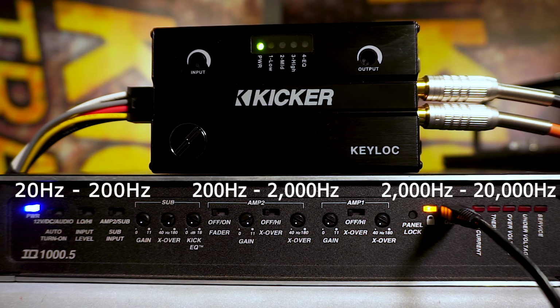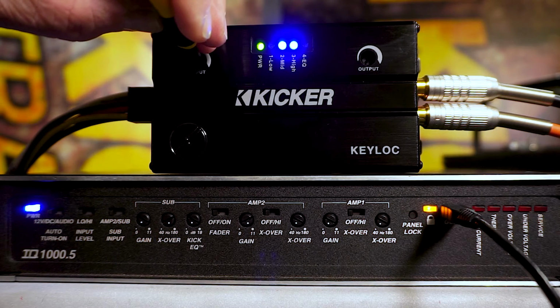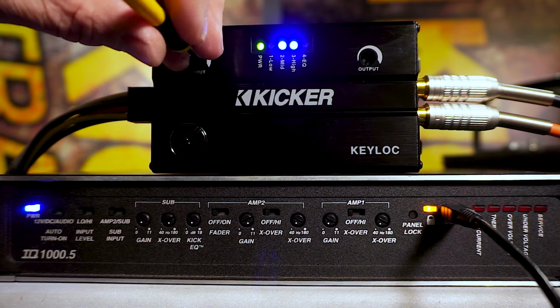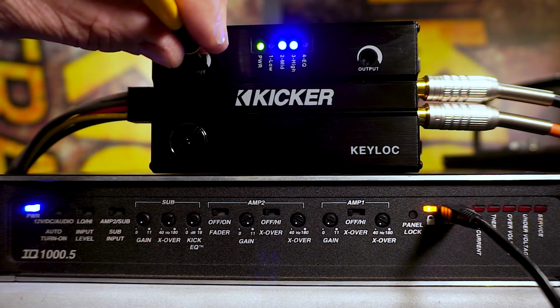So what we'll want to do is turn on our source unit with all the tone controls set flat and the listening position centered if you have those type of adjustments. Play pink noise at a moderate volume level, about mid-volume level. Then we'll begin to turn the input level of the Keyloc up until we see the LEDs begin to illuminate. So if you notice, the mid and high frequency LEDs illuminated, which is telling me that I have a mid and high frequency output. I've got less low frequencies in the signal.